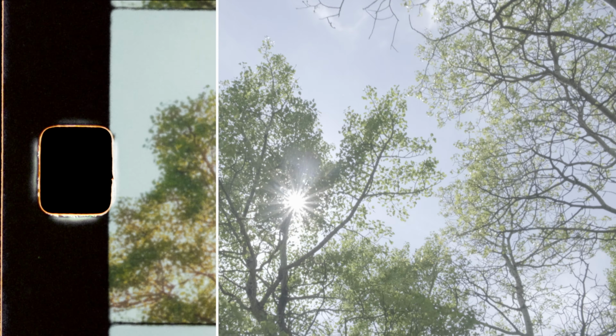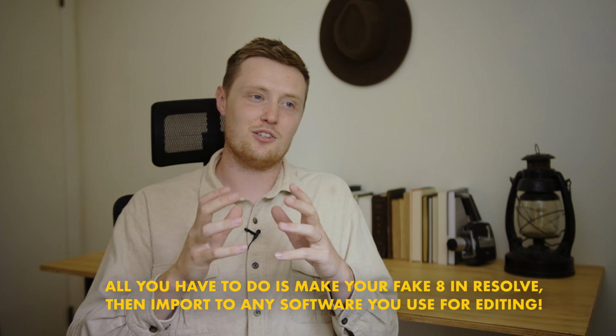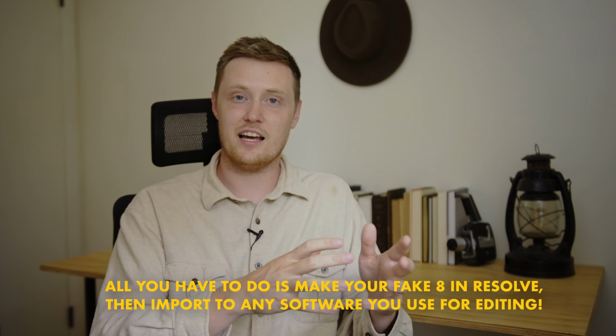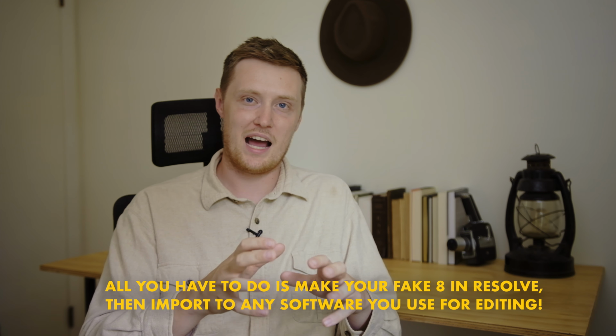For anyone using any editing software, they can implement the Fake 8 look that we've generated in DaVinci Resolve into their real workflow. And there are more videos explaining that, and later in this, you'll start to see how exactly that comes about. But this is how we made it universal. You can use our assets inside of any editing software that you choose, and you can take the grain, you can take the mattes and the overlays, everything that we have made from real Super 8 footage.